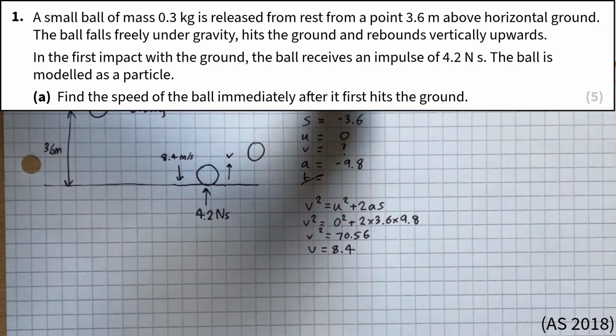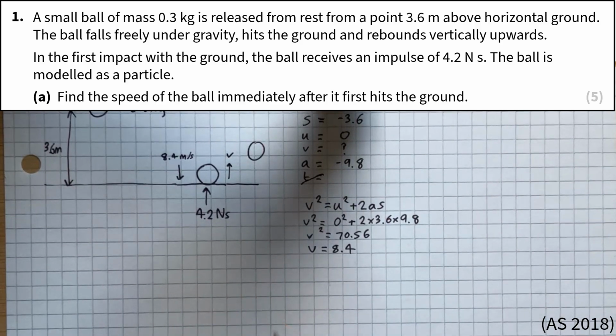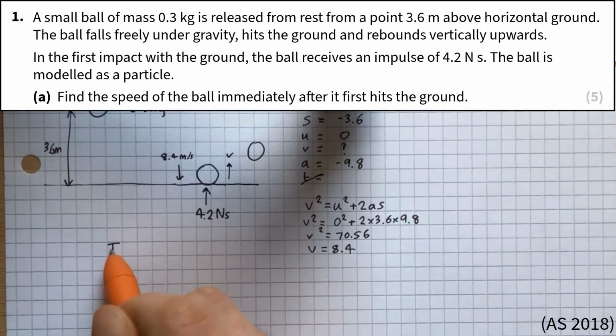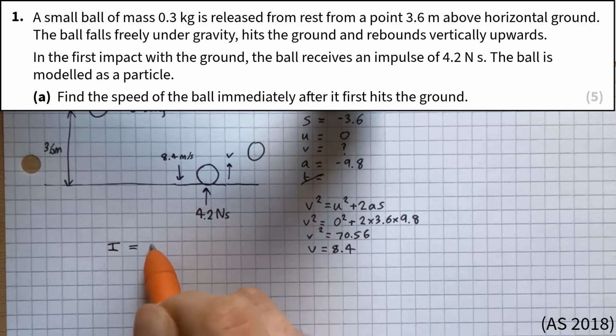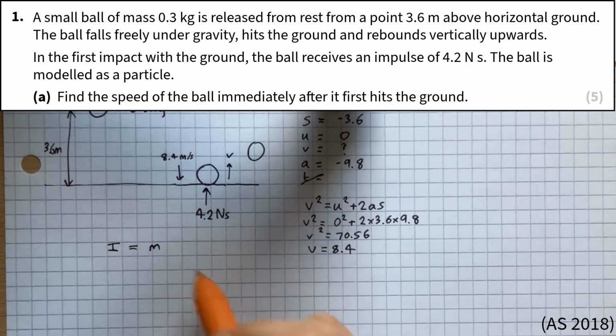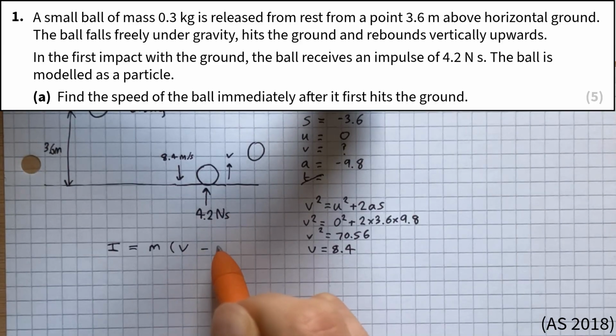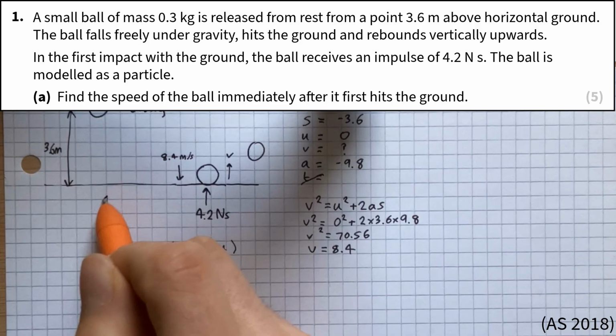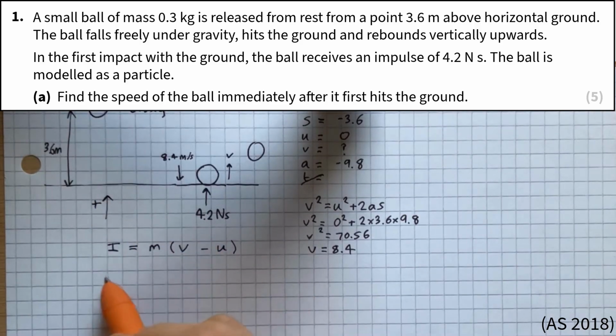And we're interested in what's its speed right after. Now I've called it v. That's a different v. That's maybe a poor choice of letter. We should know the formula for impulse, which is m times by v minus u, where v is the end velocity and u the start velocity. I'm going to define upwards as positive, then the impulse is in the same direction.